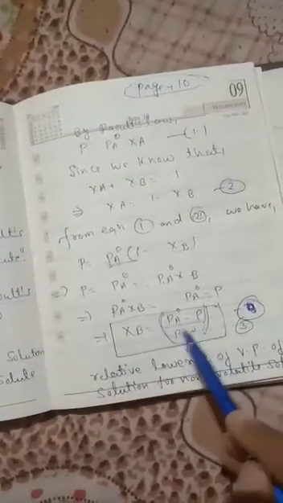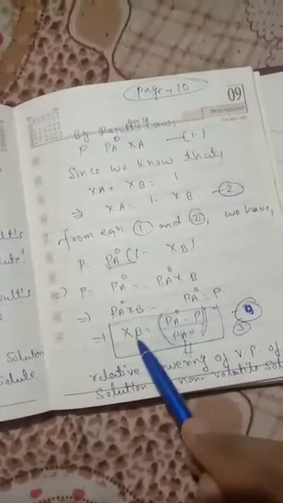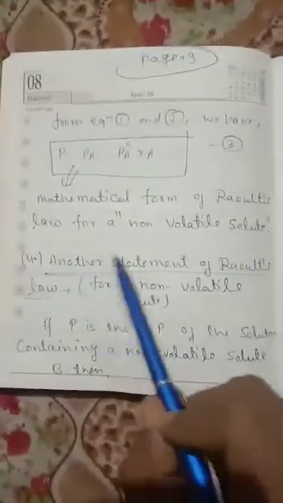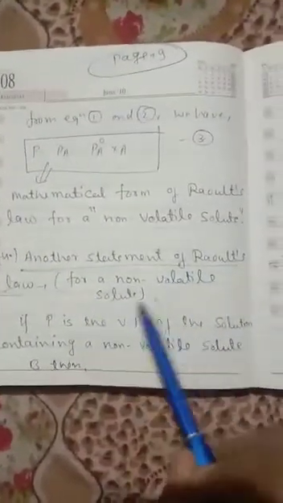This bracket, student, take care of that. I will explain this bracket to you later in this video. What is this? Okay, so Xi B is equal to (Pa naught minus P) upon Pa naught. Xi B is the mole fraction of the non-volatile solute, because I told you earlier at the start of this video, this is another statement of Raoult's law for a non-volatile solute.